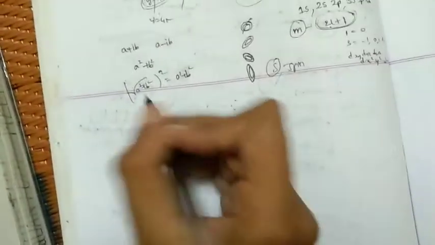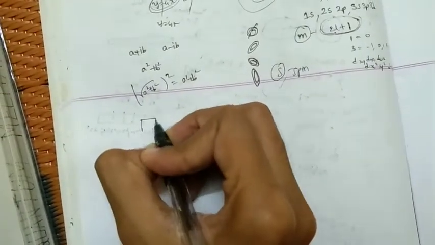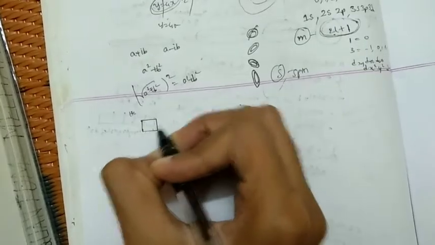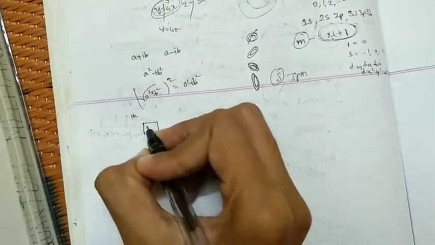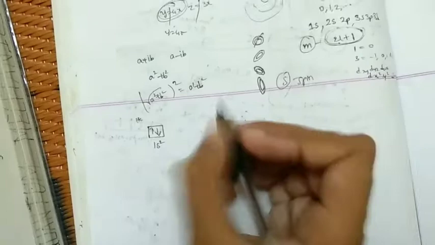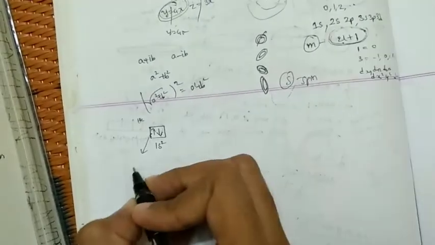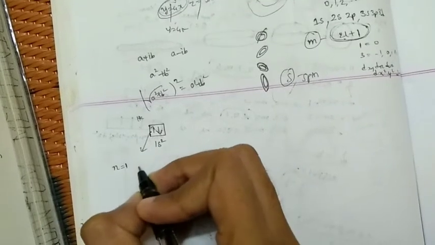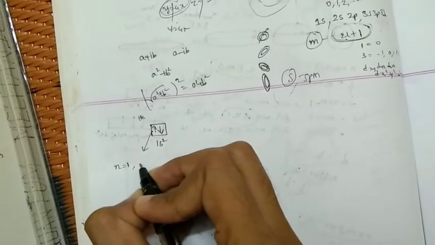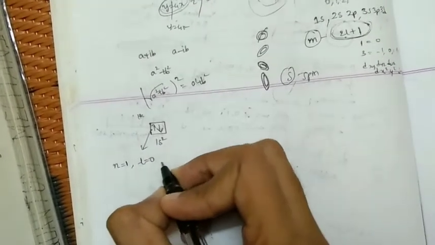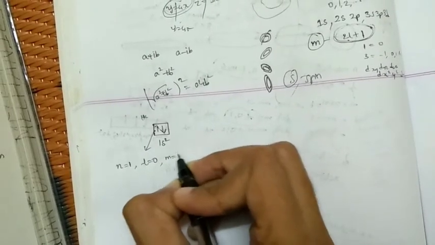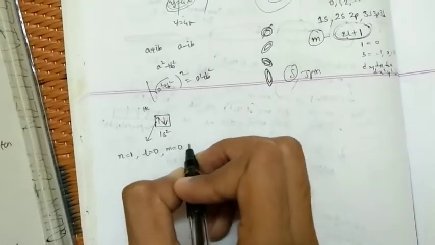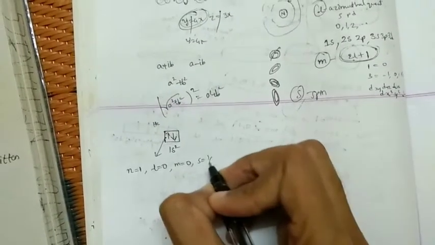Suppose we take the case of the helium atom, 1s2. This is one electron, this is another electron. For this electron, n equals 1 because it is in the first shell, l equals 0 because it is an s orbital, m equals 0 because 2 times 0 plus 1 gives only one possible value, and spin equals half.